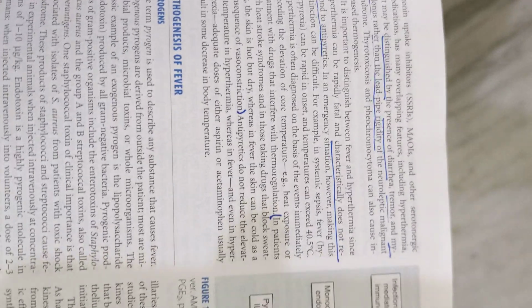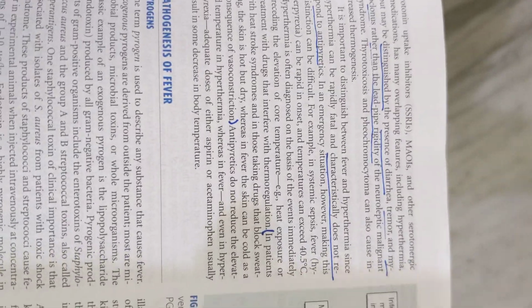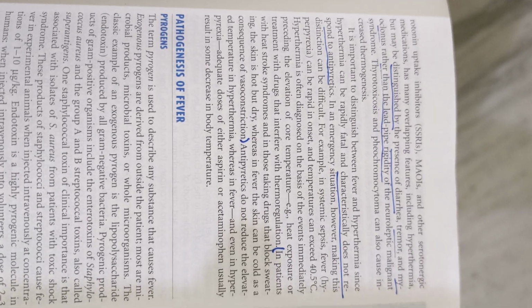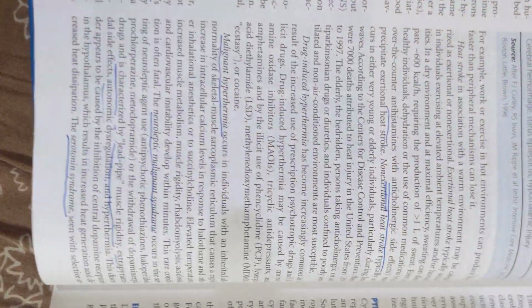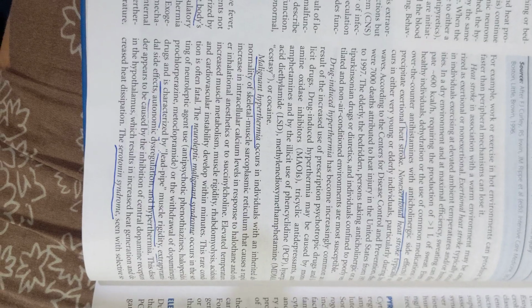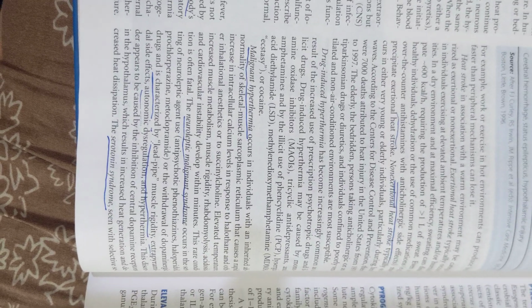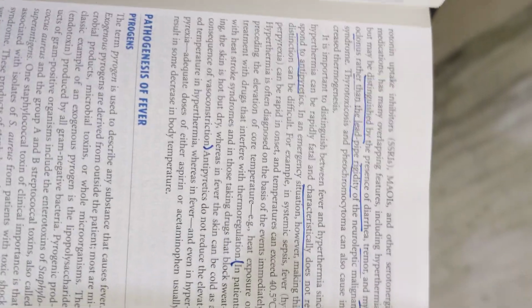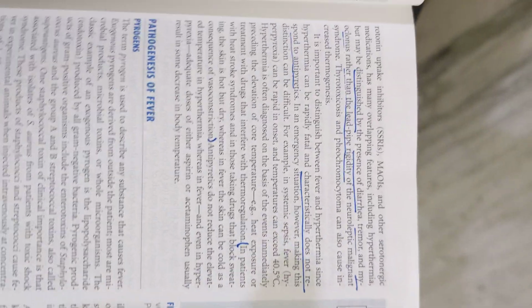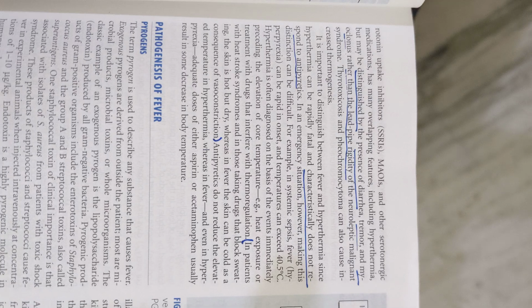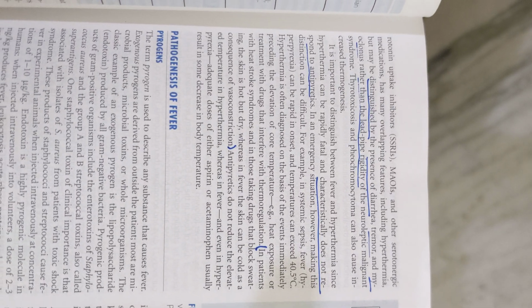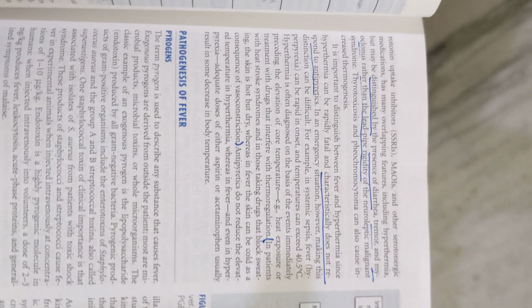So the main difference: malignant hyperthermia occurs in minutes in genetically predisposed individuals due to a reaction to anesthetics. Neuroleptic malignant syndrome is characterized by autonomic dysregulation and lead pipe rigidity. Serotonin syndrome is seen in the presence of diarrhea, tremors, and myoclonus. So don't get confused in this. This is an important point.